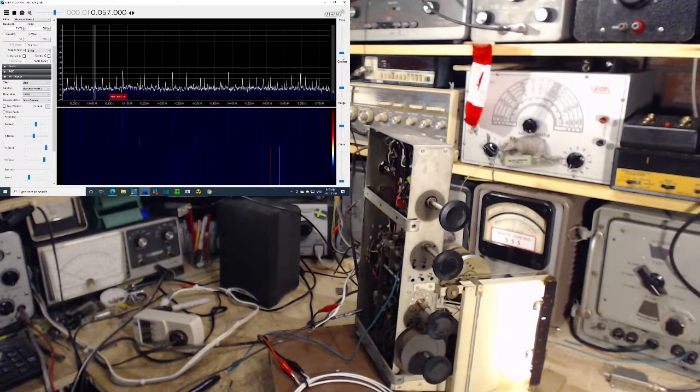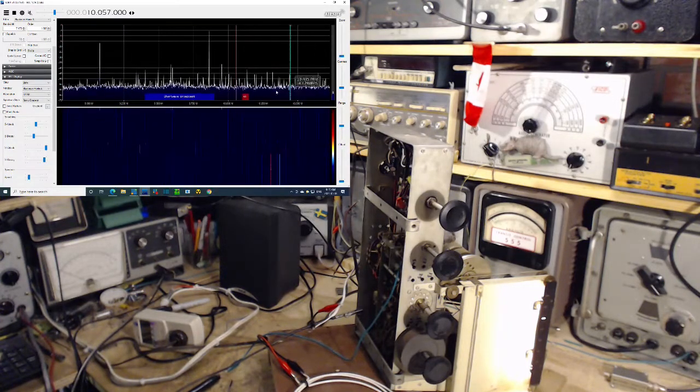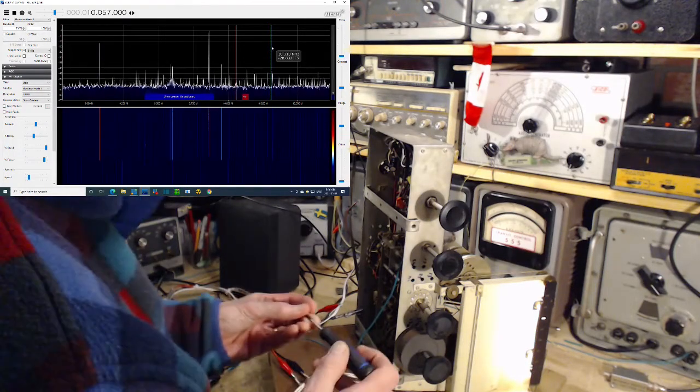And where to go? This is the local oscillator here, and we want it here. Okay, we'll put it there.